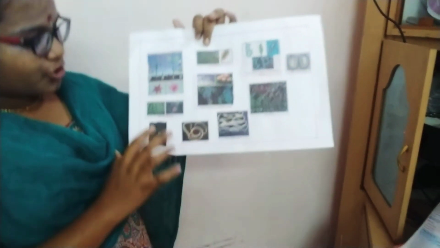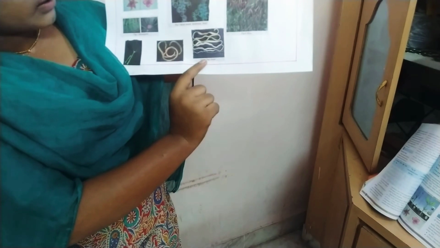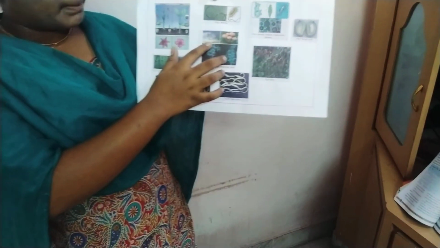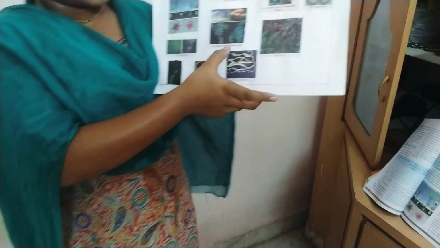These are pictures of bacteria, and this is one picture related. This is not a flower, and this is one. This is also one type of bacteria, and in this bacteria there will be no shape. And this you can see is a tapeworm. This is known as a tapeworm.